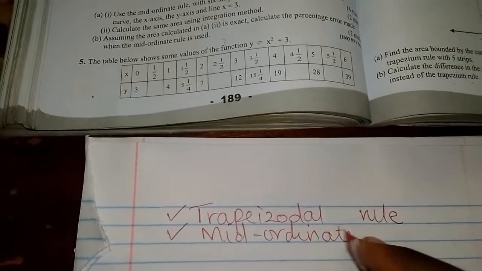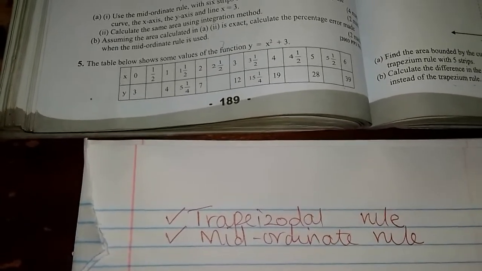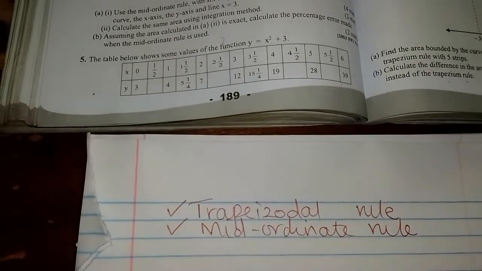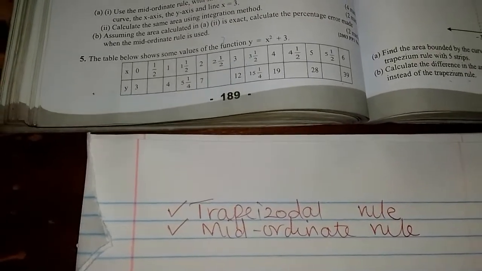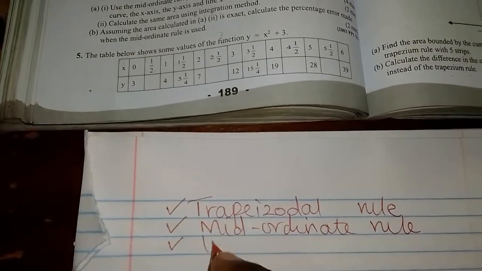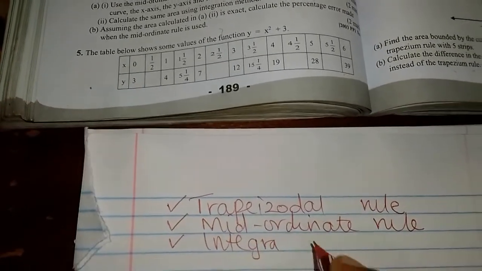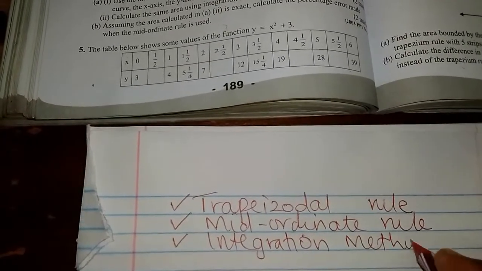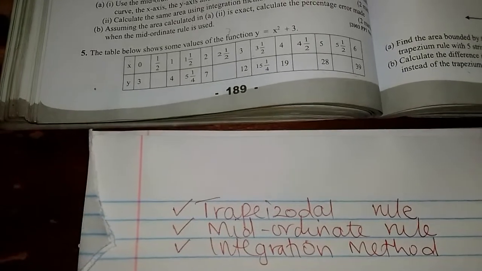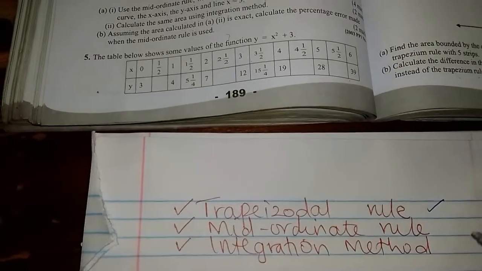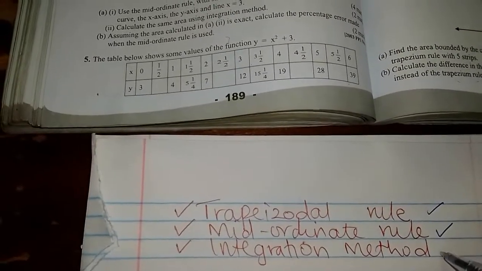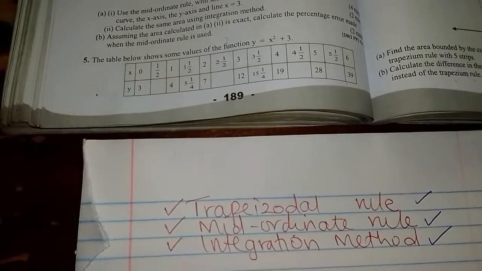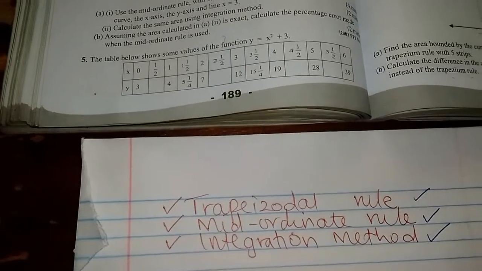And again, someone can also talk about the mid-ordinate rule. That one can as well be used in estimating the area under a curve. And the last method is what we call the integration method. So we can apply the trapezoidal rule, the mid-ordinate rule, or the integration method to estimate the area under a curve. And you should note this.